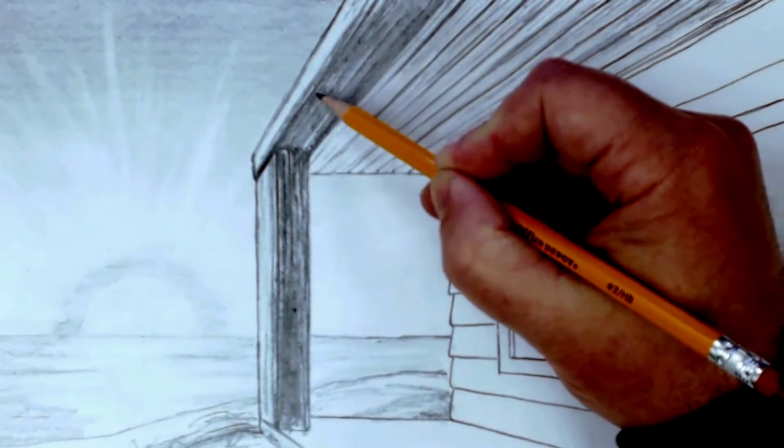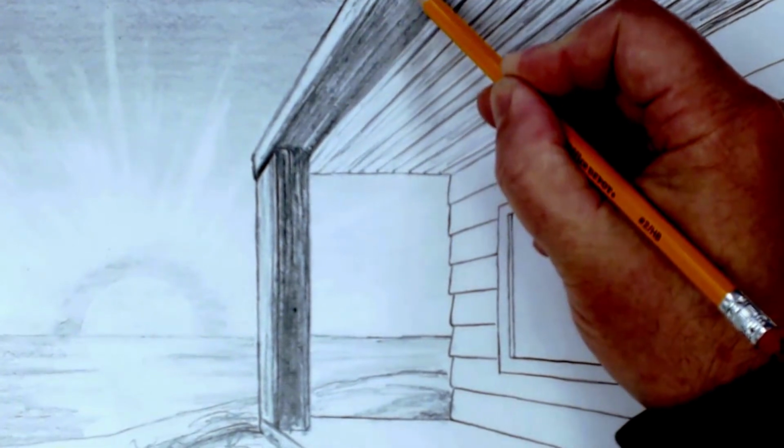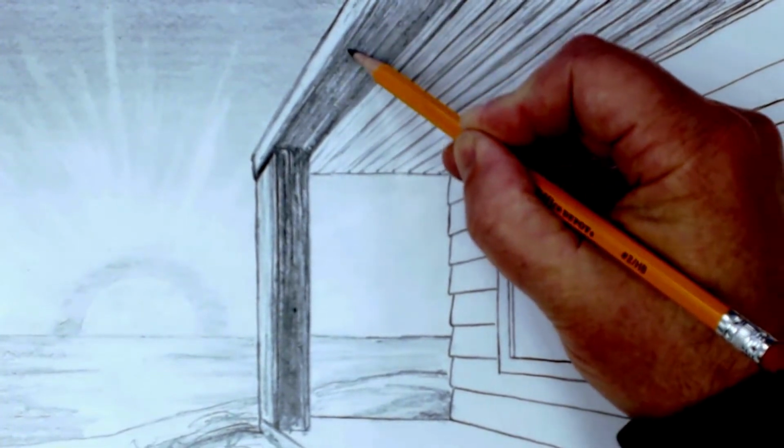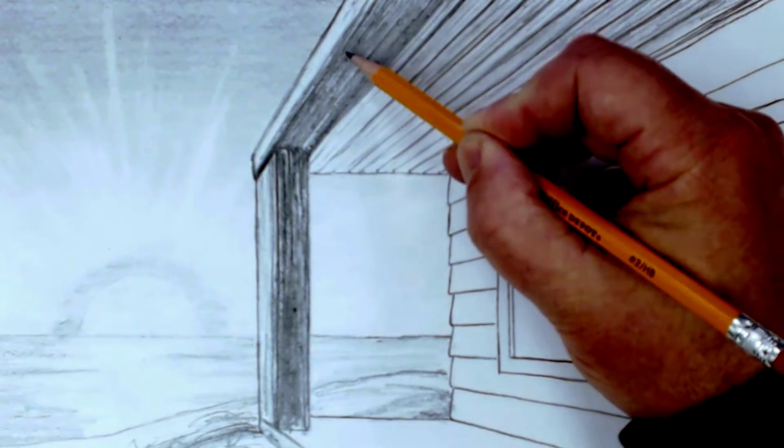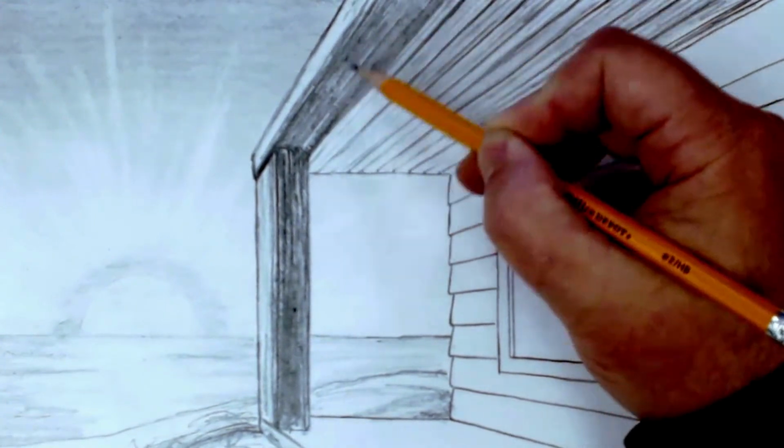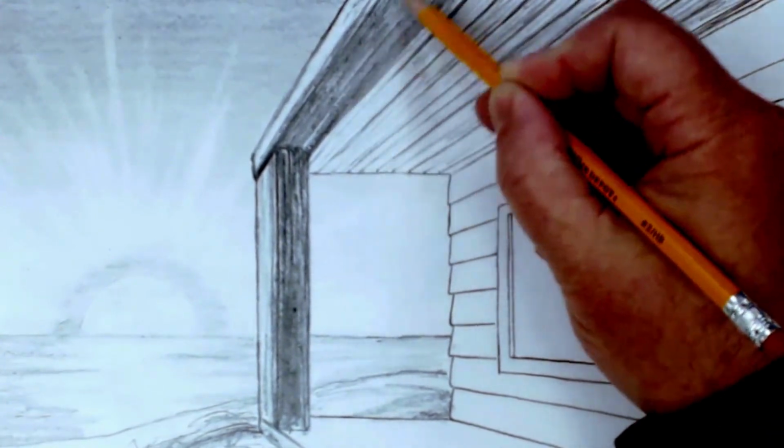And whenever I hit an edge like this, remember I go out and lift my pencil up, go out and lift my pencil up. That way I'm not hitting the paper and having it come back on me.